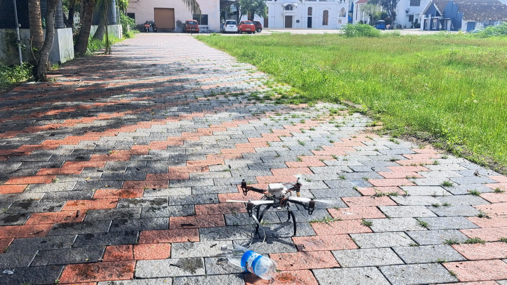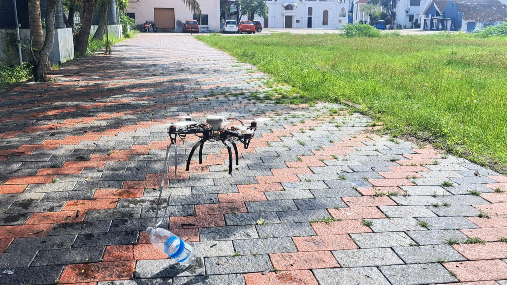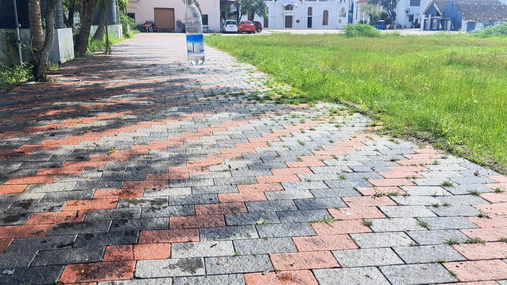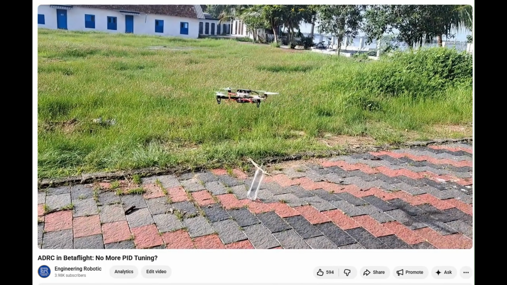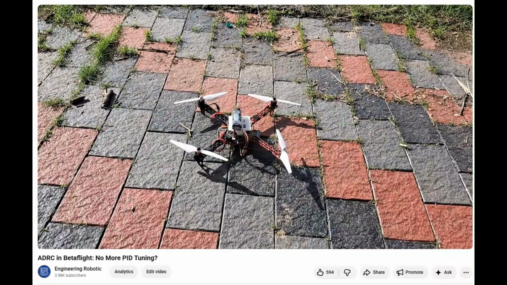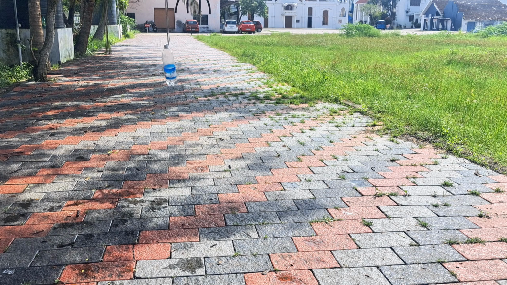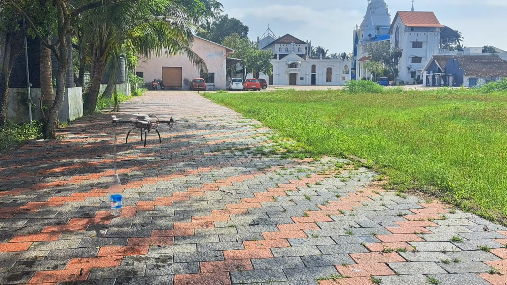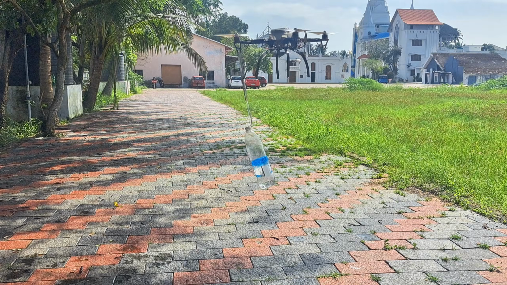This is an ADRC controller running completely on custom INAV firmware. If you've been following the channel, you know that previously I brought Active Disturbance Rejection Control, or ADRC, to Betaflight. It was an awesome proof of concept, but today we are taking things a step further. In this video, I'm going to show you how to build and run your own ADRC based INAV firmware.